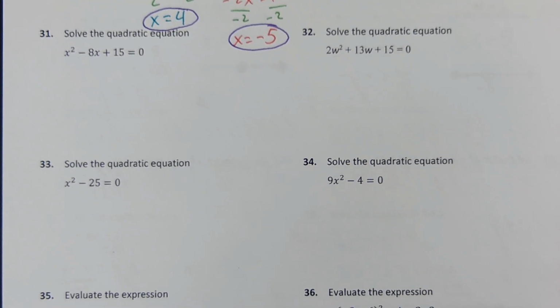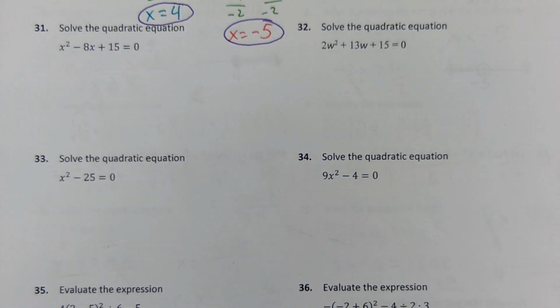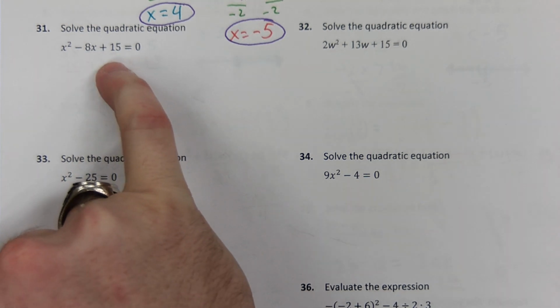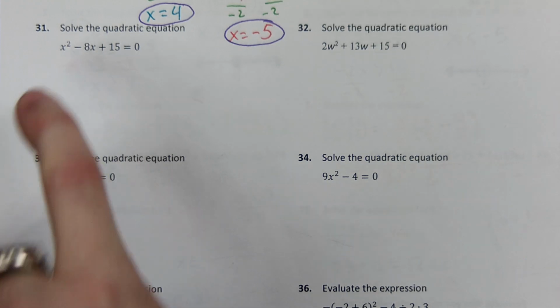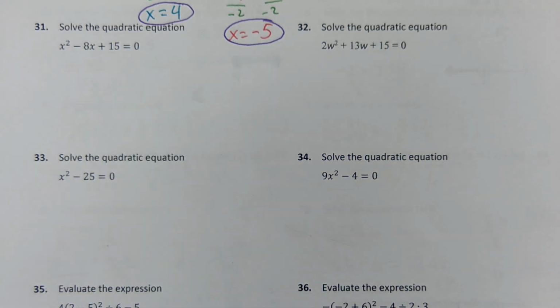Let's go ahead and move on to number 31. I have to solve my quadratic. It doesn't say how to solve, though, which means you are allowed to choose whichever solving method you prefer. Some students will just immediately go to the quadratic formula. I am not a fan of the quadratic formula. I would rather factor when I can, and you know what? This factors. If you were trying to track down the two numbers that multiply to 15 and add to -8, you'll see that they do exist, and since there are two numbers that multiply to 15 and add to -8, solving by factoring is the much simpler method.